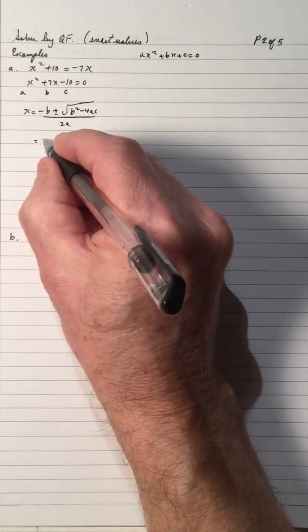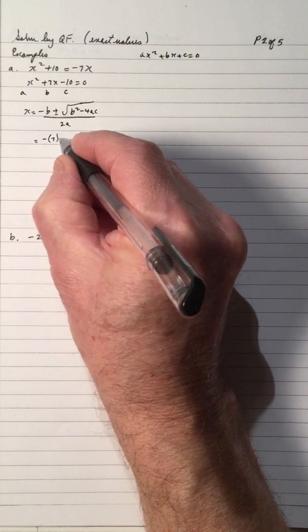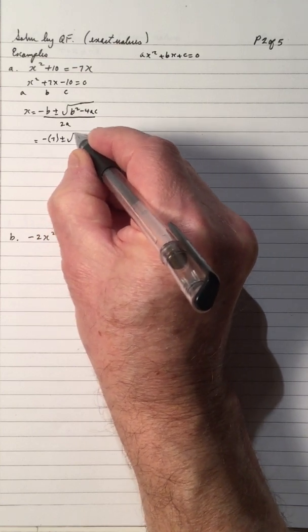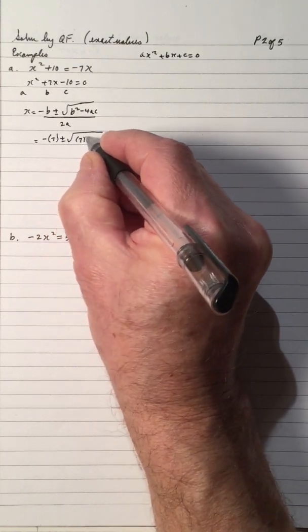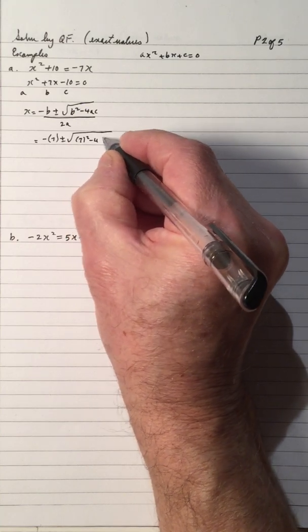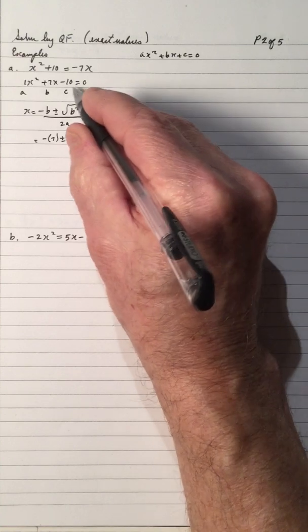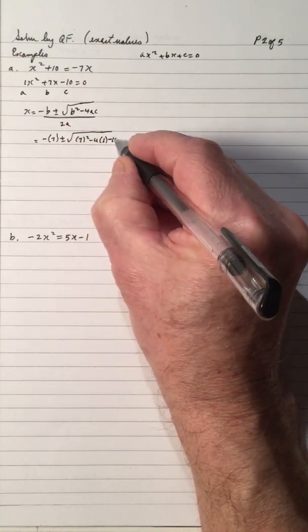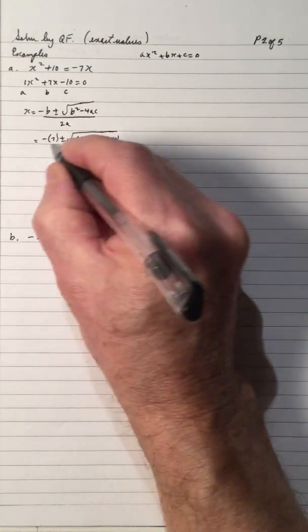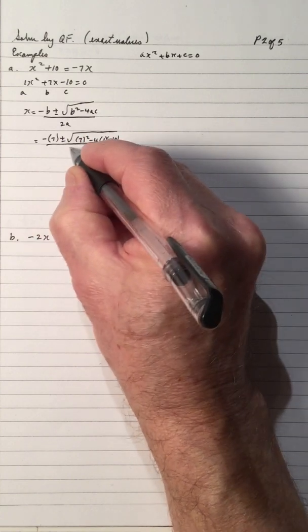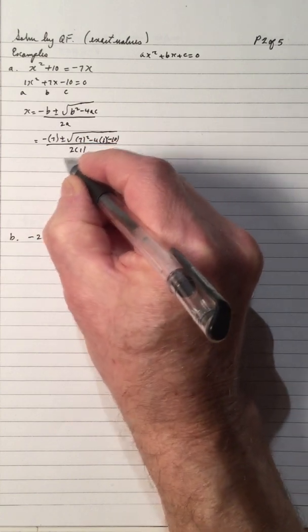And b is 7, so it's the negative of the 7 plus or minus the square root of 7 squared minus 4. A is 1, c is 10, all over 2a. 2 times a is 1.